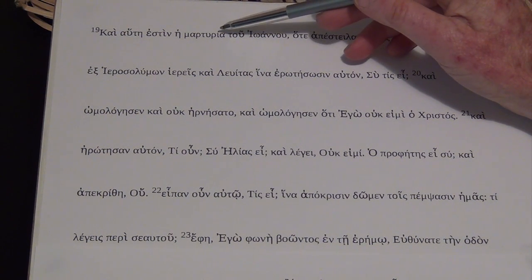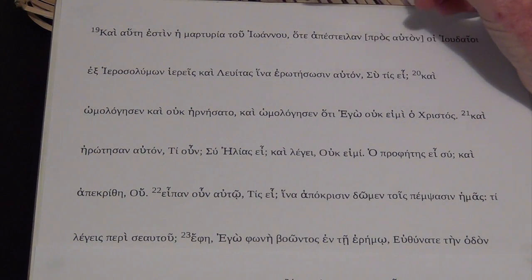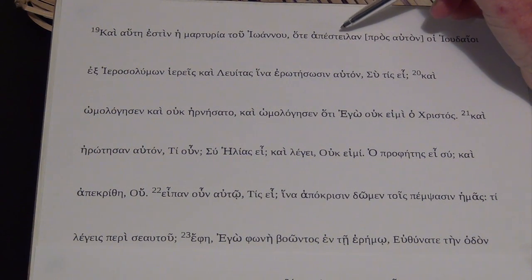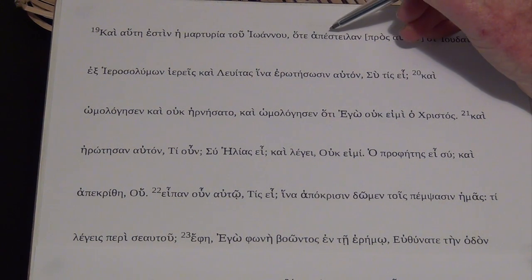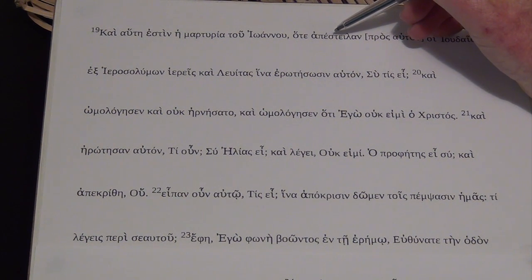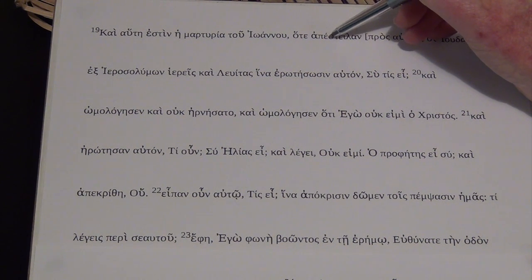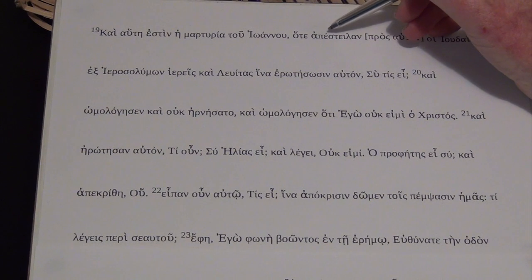So, marturia, testimony, Ioannou, of John, hote apostellan, when they sent. So this here tells us that it's past tense. The normal form of this verb would be apostello, but the epsilon in here tells us that the O has been changed, and that tells us that it's past tense.